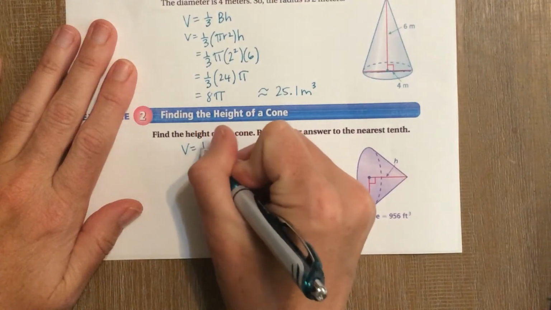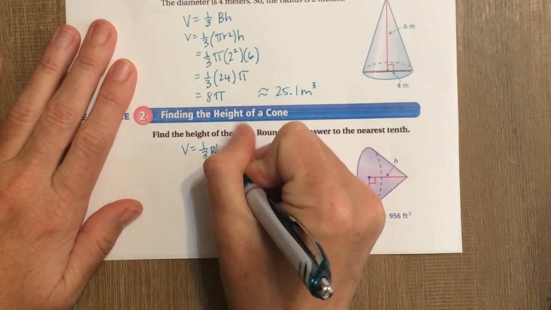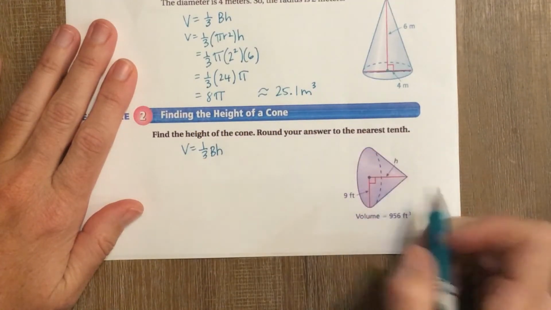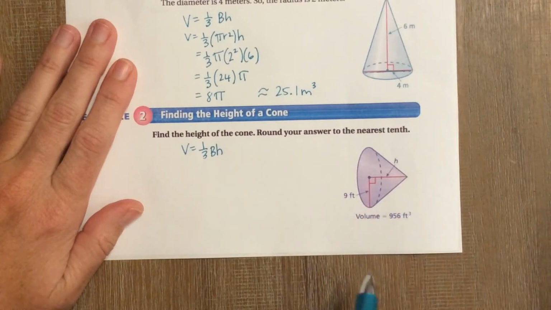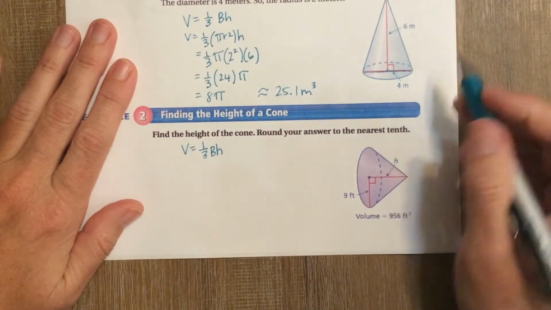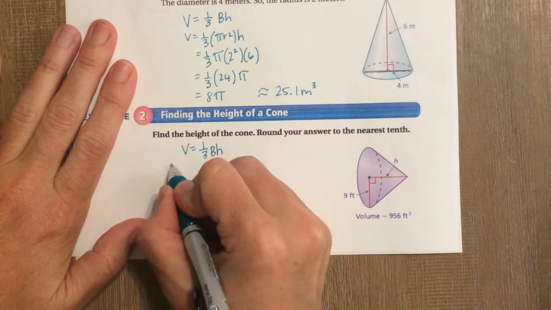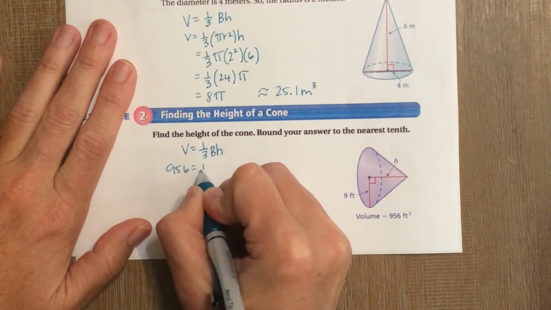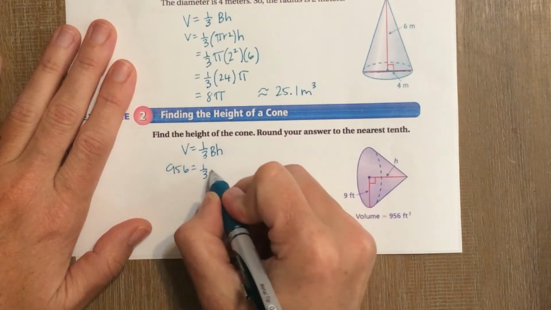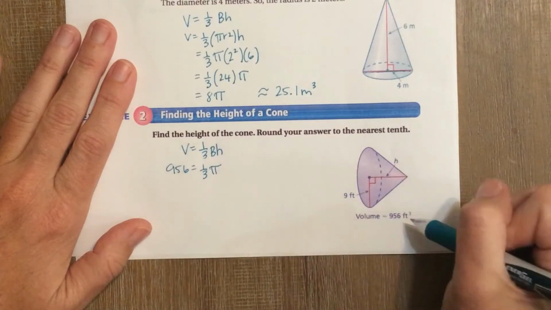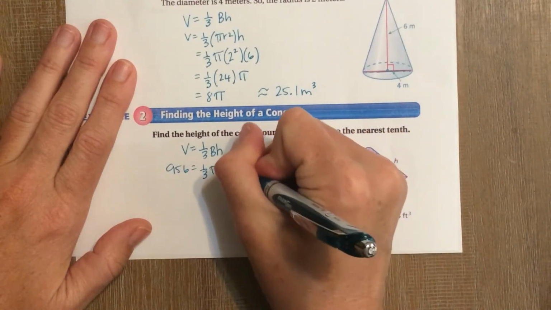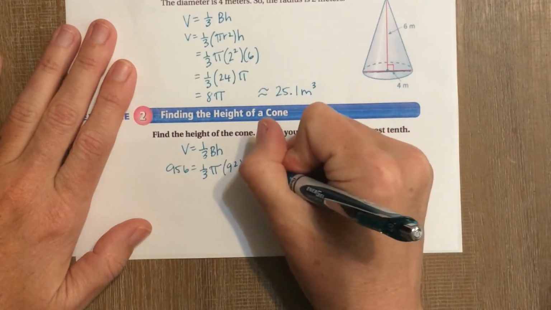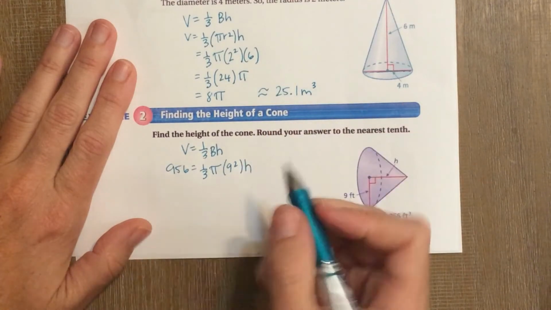So volume equals 1/3 base area times height. Here's your cone. Our height of the cone is unknown. The volume is given, so I know that 956 is equal to 1/3 pi. The radius is 9, so 9 squared, and then the height is unknown.